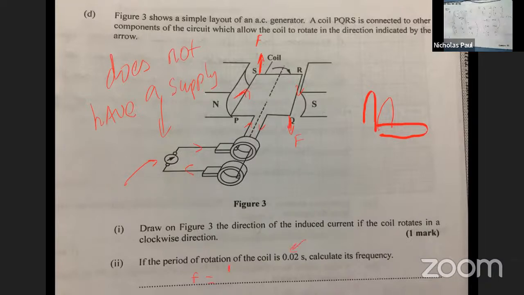We have the period, we don't have v. Where do I get v from? That's for waves. Frequency is 1 over the period. So it's 1 over 0.02, which is how much?